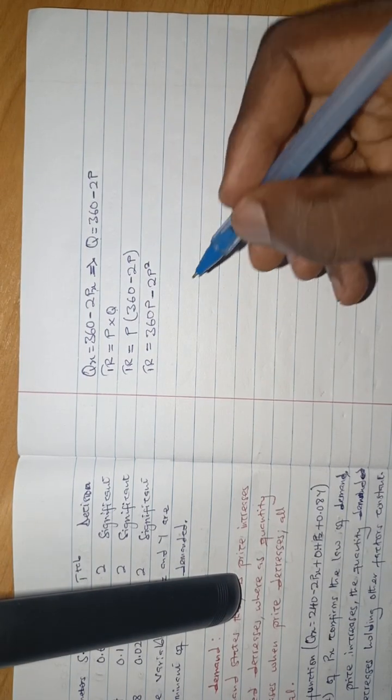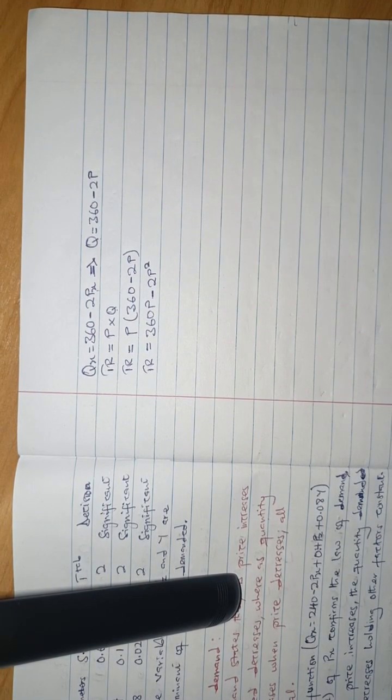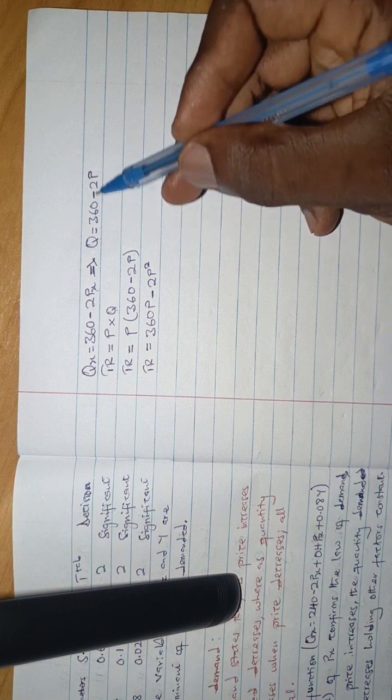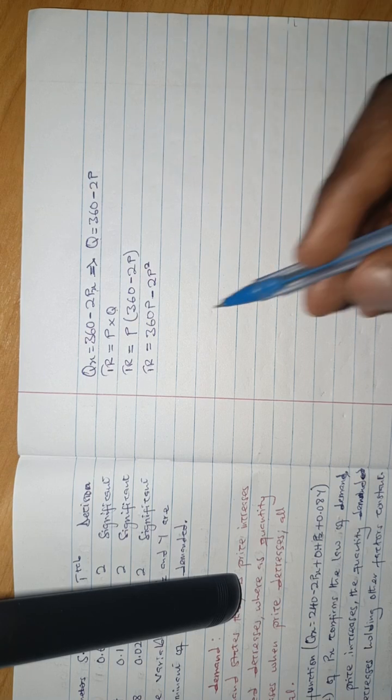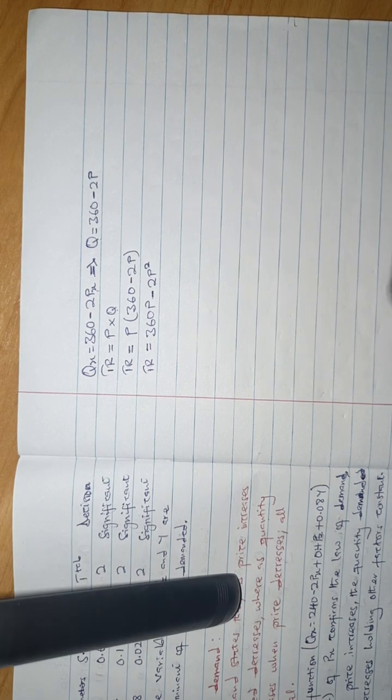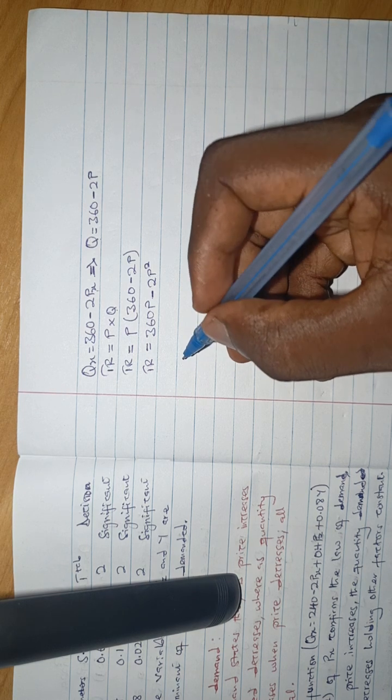Now that we've gotten this, we have to find P to enable us to find Q. Already, this is a Q function. So we have to find P to enable us to find Q. To do that, we have to differentiate.